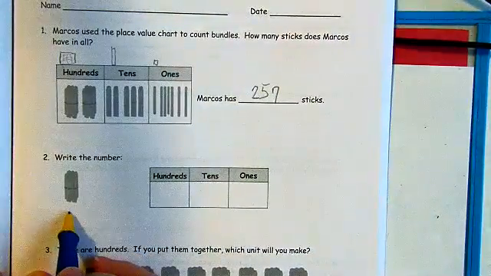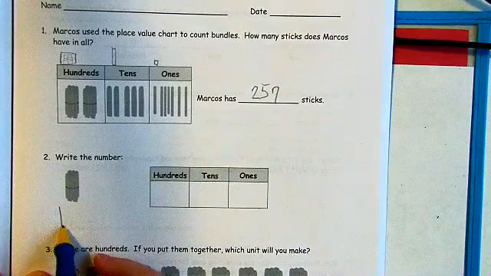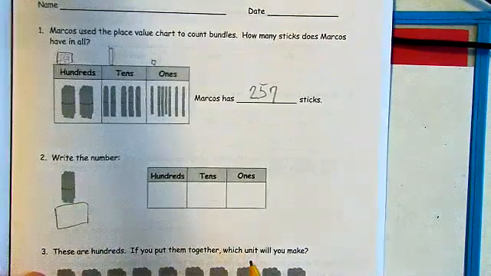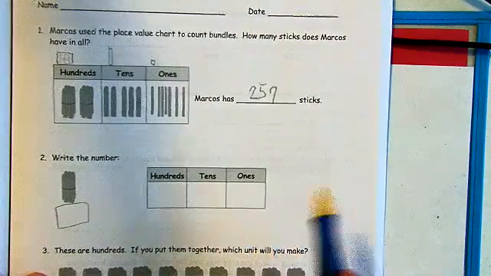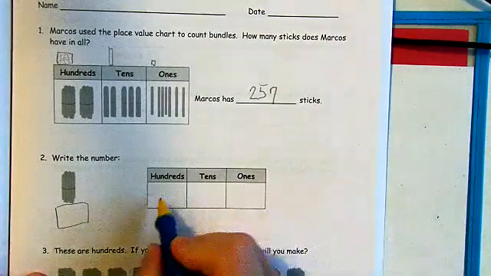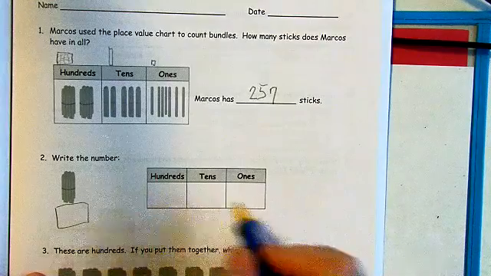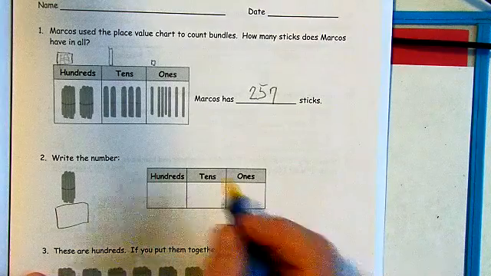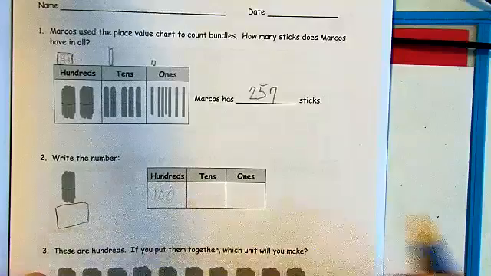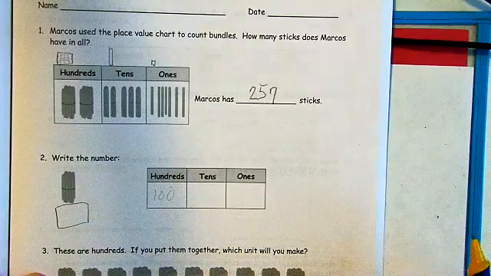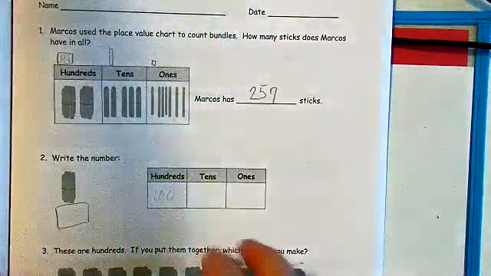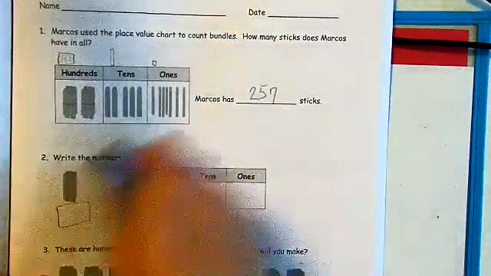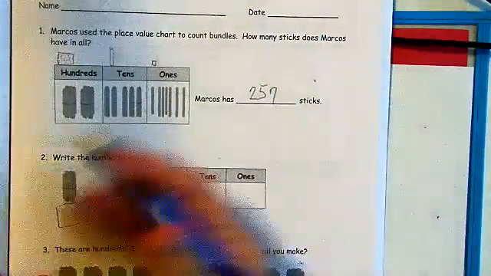What does this bundle represent? That's like our flat. It's 100. How do we write 100? Do we put it all in here? If we put it all here, that would be 100 hundreds. Are there 100 of those bundles? No, there's just one flat, one bundle.